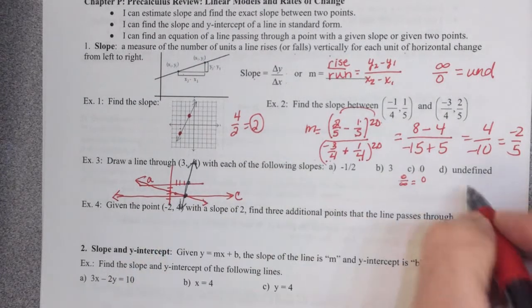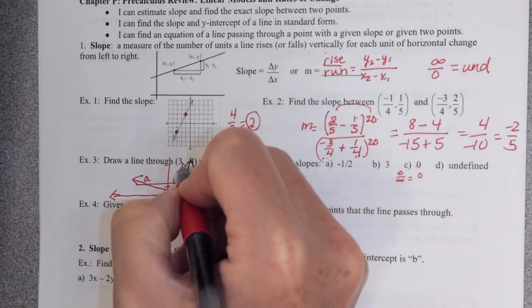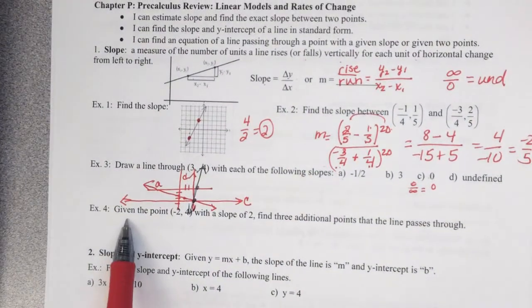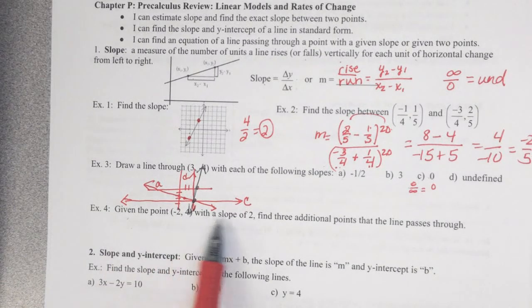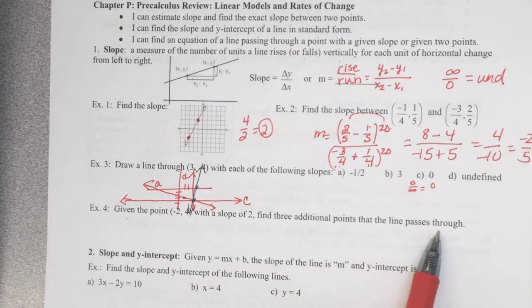Call that C. And finally, my undefined slope, that's going to come right down through it. It's going to be a vertical line. That's undefined. D. Okay, given the point with the coordinates (-2, 4) with a slope of 2, find 3 additional points that the line passes through.